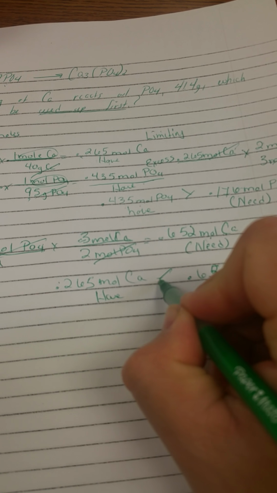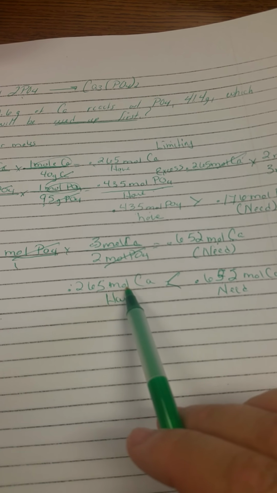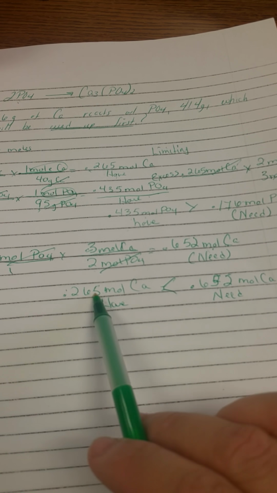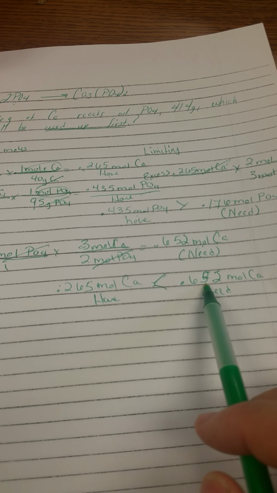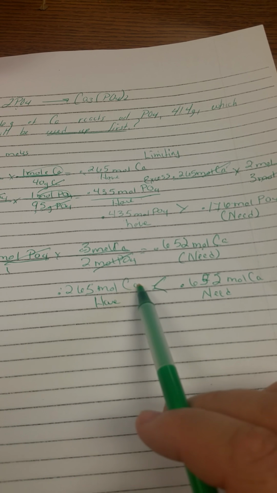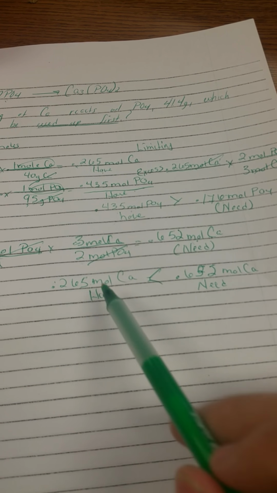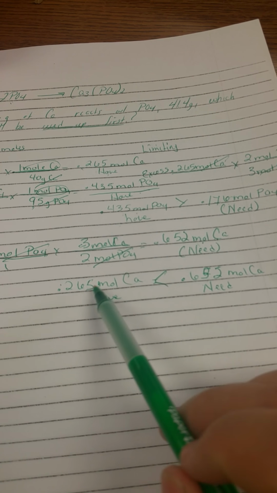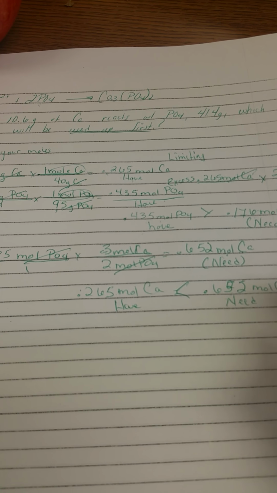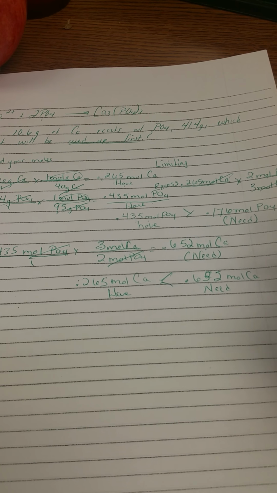So since this one is bigger, that means that I have fewer moles than what I need. So because I have fewer moles than what I need to run this reaction, this is going to be the one that runs out first. And yes, according to this, it does prove correct. This, in fact, is my limiting reagent, because I have less than what I need. All right, so there's the basic process of finding limiting reagent. If you have any questions, let me know.